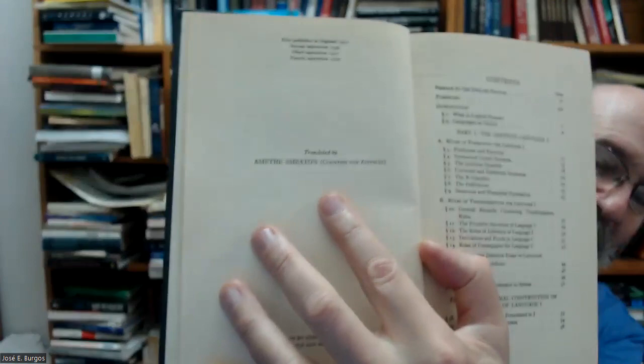But if it was, it says here that it was translated by Amethe Smeaton, Countess von Zeppelin. So there's royalty there somewhere. But that aside, this is a very, very important book to understand what the logical in logical positivism means.